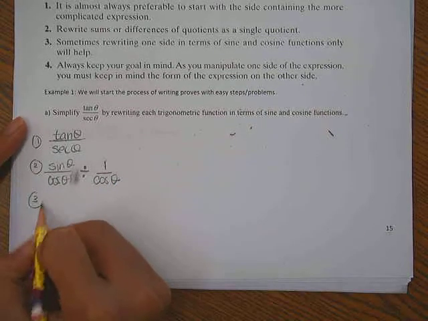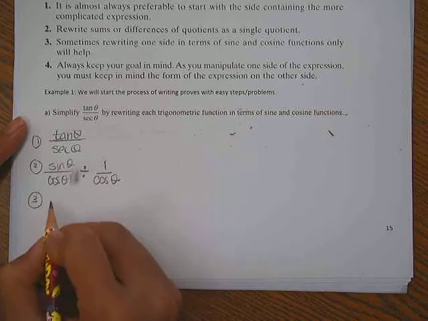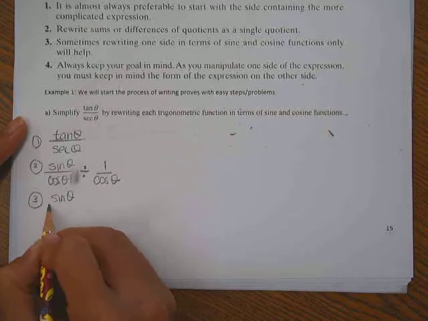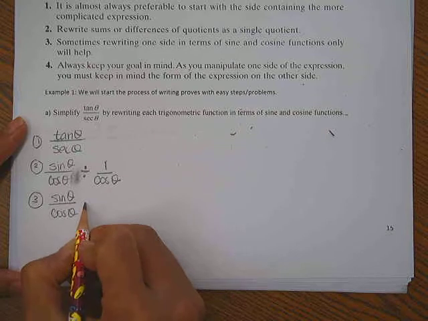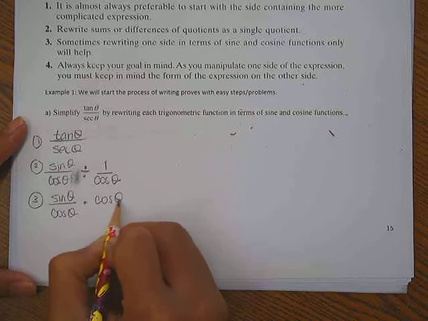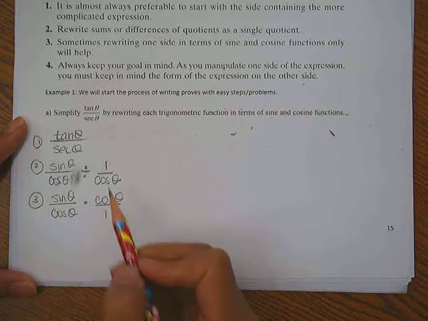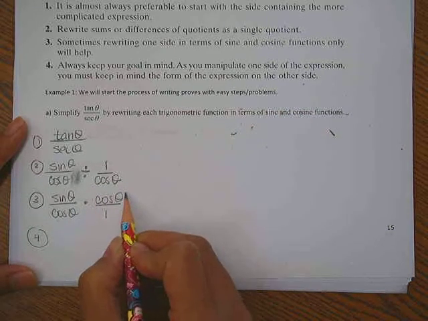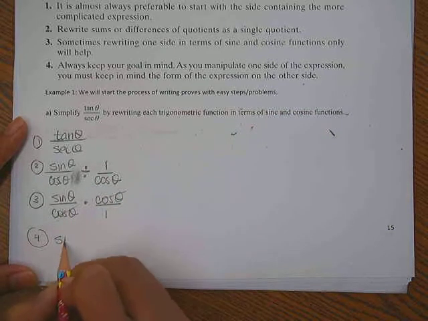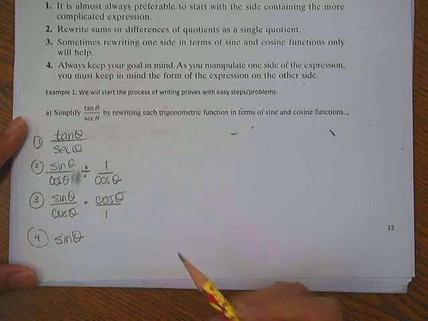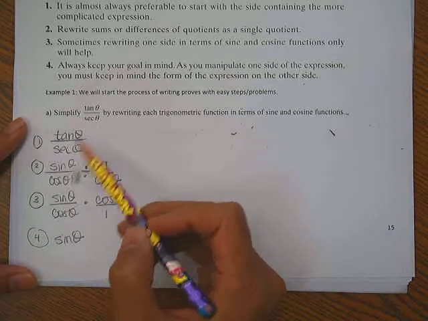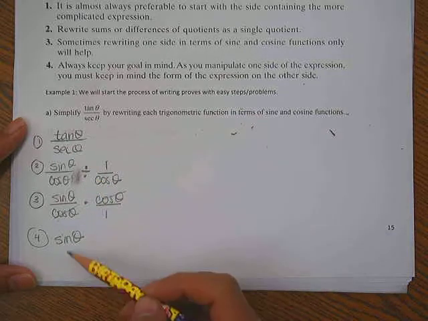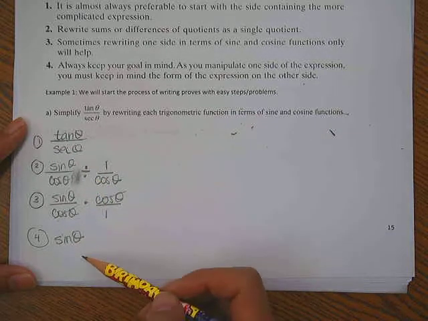Then step number 3 is going to multiply by its reciprocal. So sine of theta over cosine of theta times cosine of theta all over 1. As you can tell, these two will cancel each other out. So step 4, since they cancel, I'm going to end up with sine of theta. Alright, so tangent of theta divided by secant of theta simplified down to just sine of theta. This is the last step.